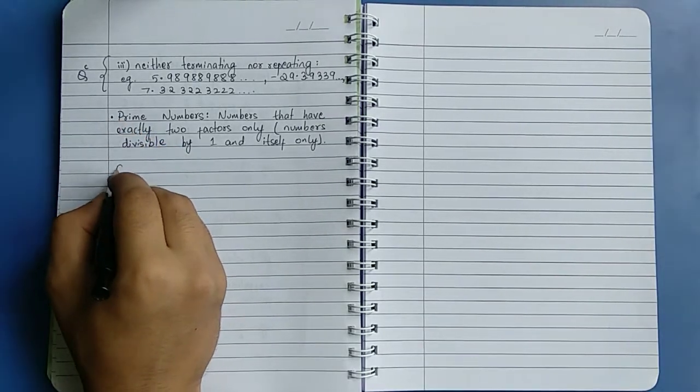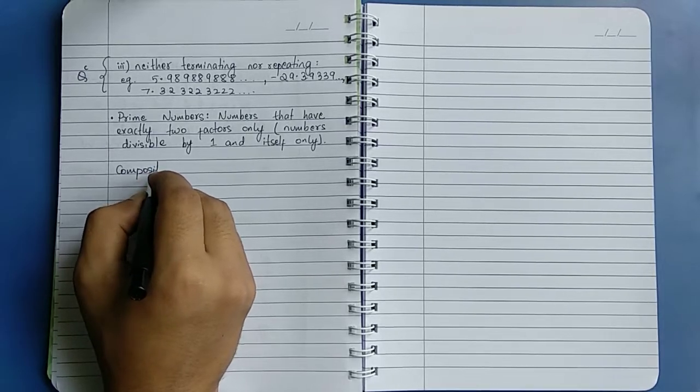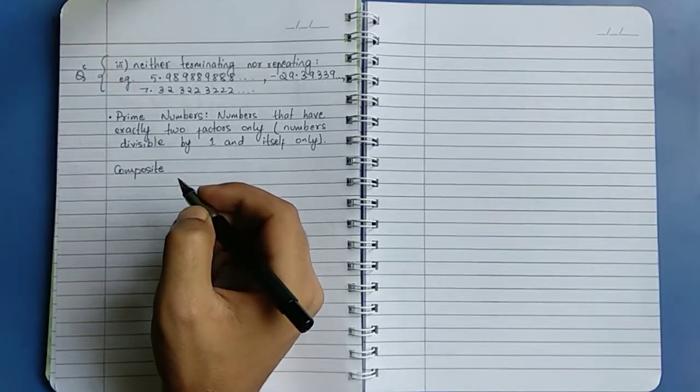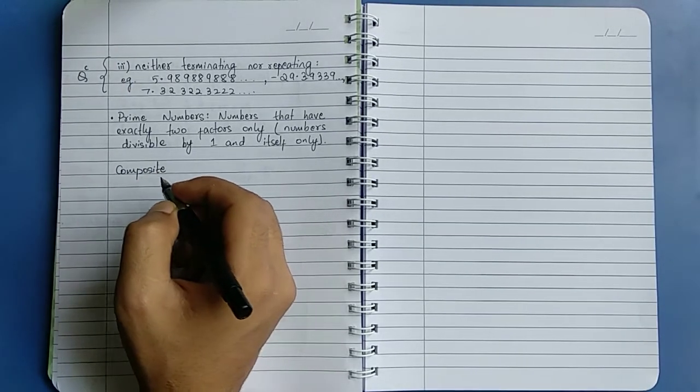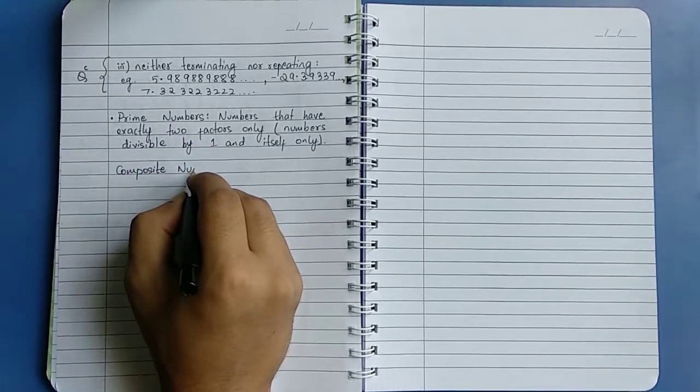Another number that we learn about are composite numbers. I am telling you because they will be mentioned from time to time in the questionnaire. So if you come across them, you should not get confused with these numbers.